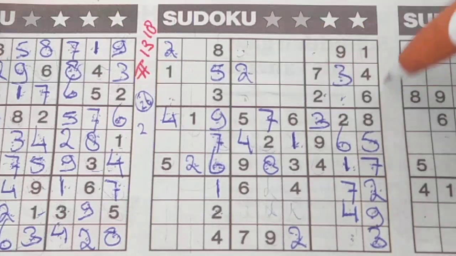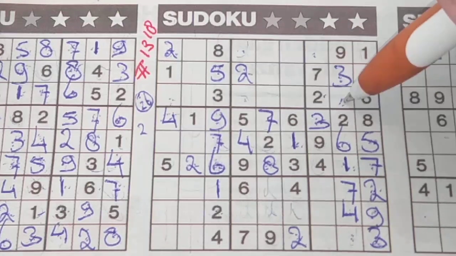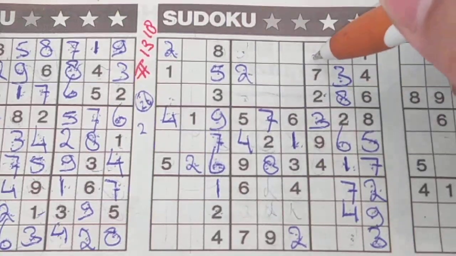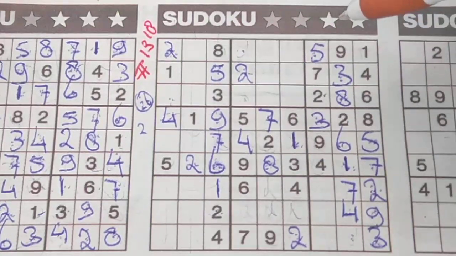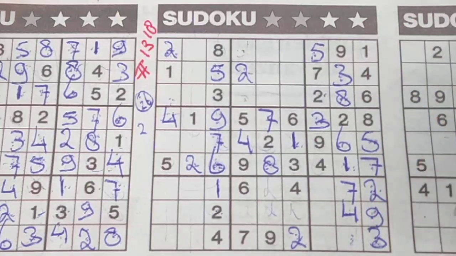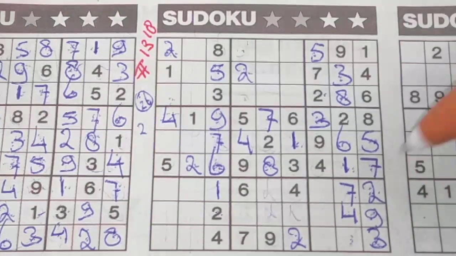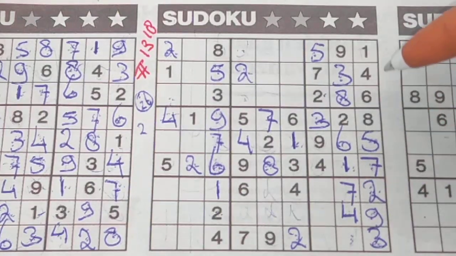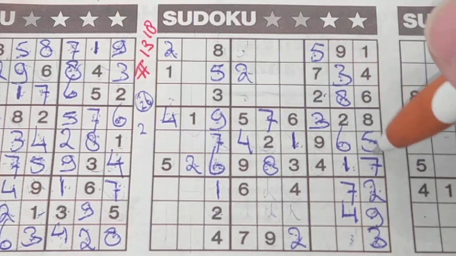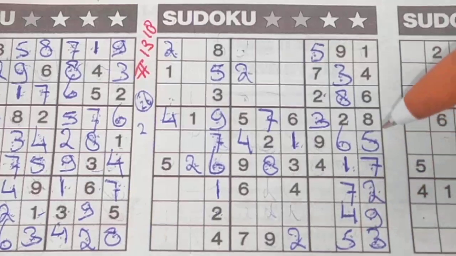Numbers left in this big square for the numbers 5 and 8. We see here an 8, no 8 there, 8 should be here, and 5 goes there. 1 number left in this column for the number 7, no 7, we have the 5. The 5 is missing, yes.